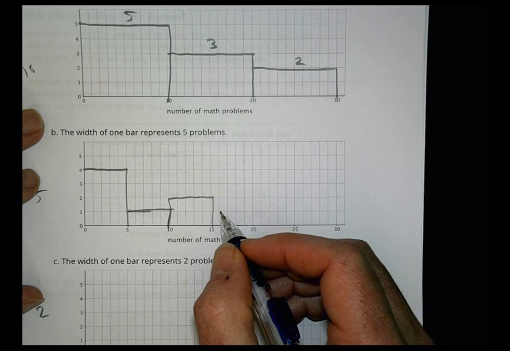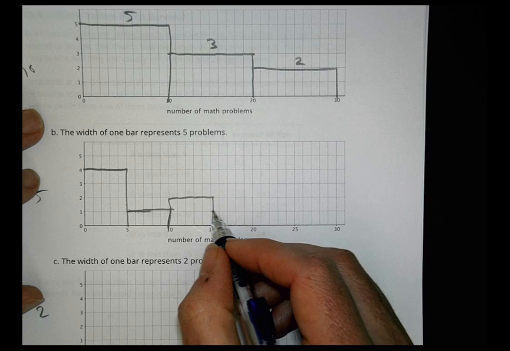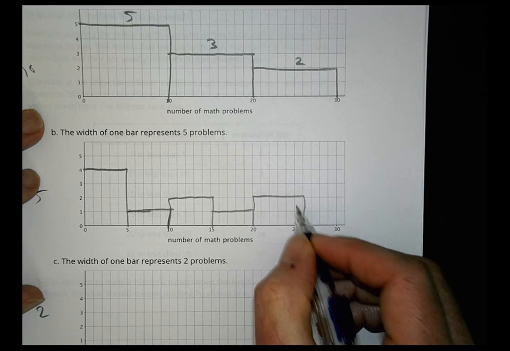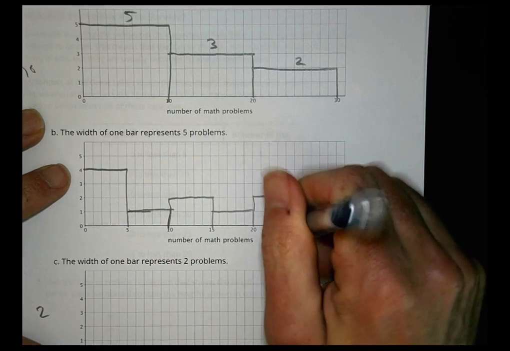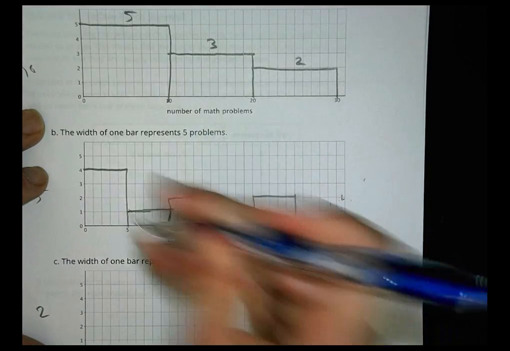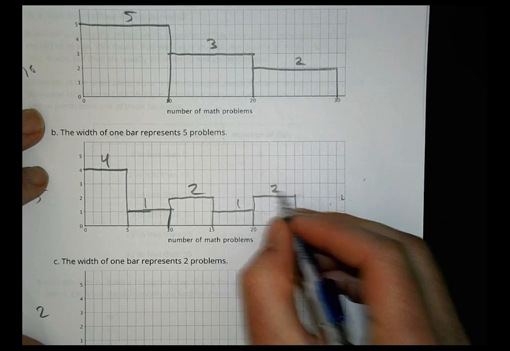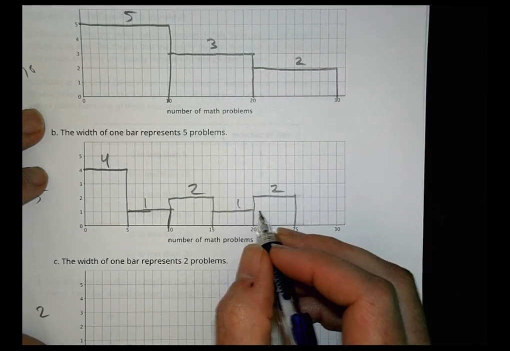Between 15 and 19 was 1. And between 20 and 25 was 2. Oops, still too far there. That's okay. All right, so there's that box plot right there with histogram 4, 1, 2, 1, and 2. Okay, so there's that one.